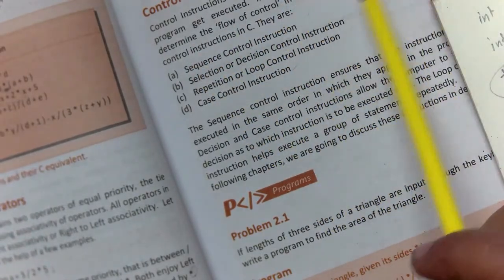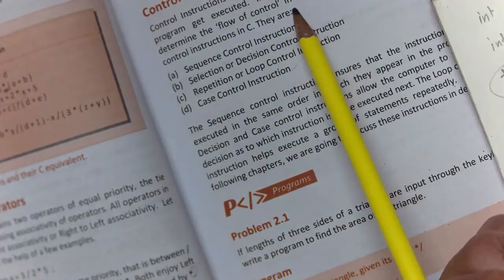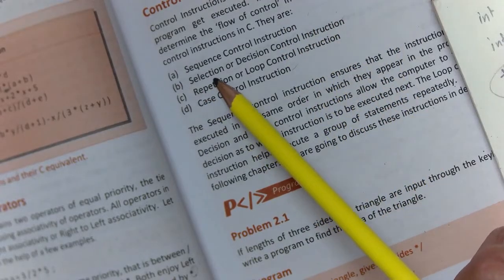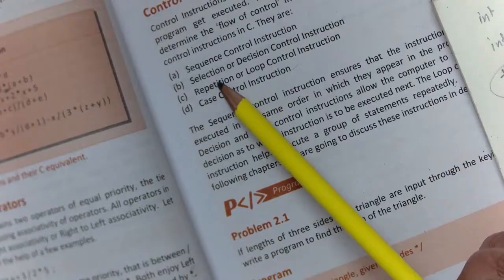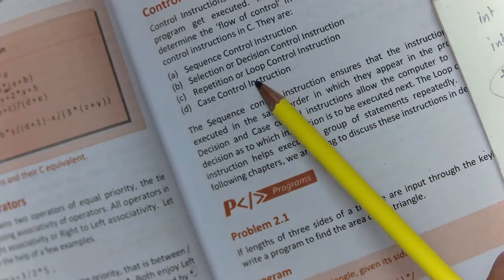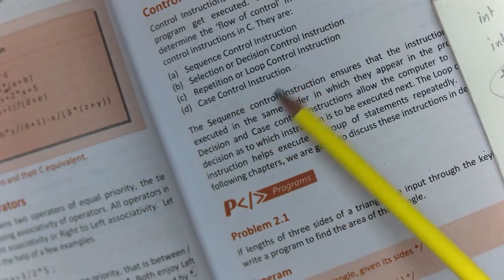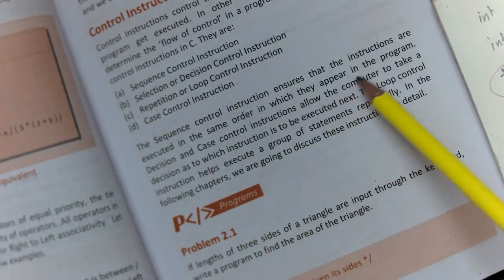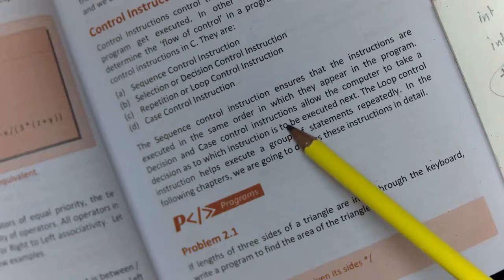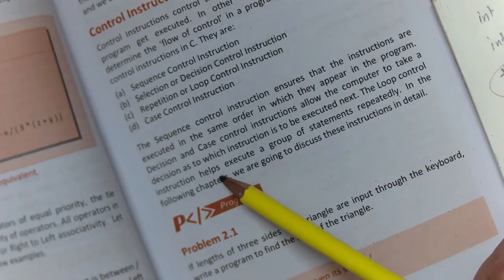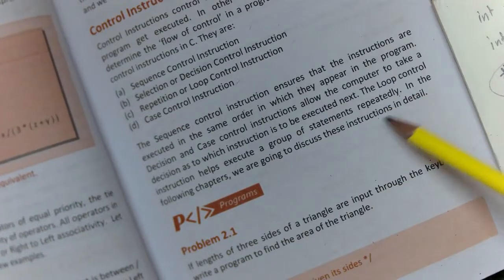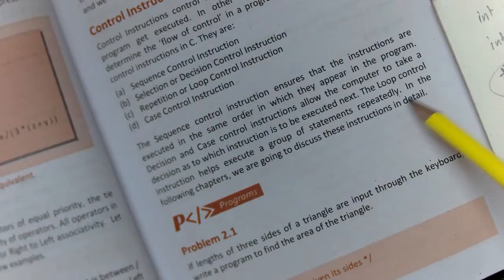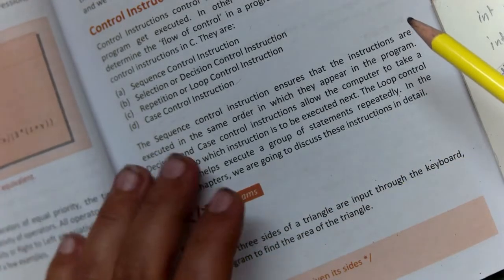Control instructions control the order in which instructions in a program get executed. In other words, the control instructions determine the flow of control. There are four types of control instructions: sequence control, selection or decision control, repetition or loop control, and case control. The sequence control instruction ensures that instructions are executed in the same order in which they appear in the program. Decision and case control instructions allow the computer to decide which instruction is to be executed next. The loop control instruction helps execute a group of statements repeatedly. In the following chapters, we are going to discuss it further.